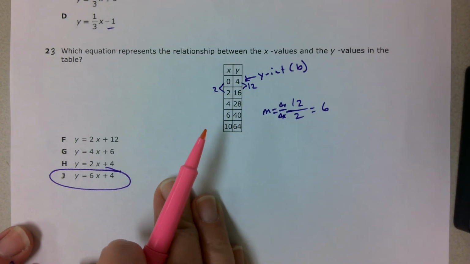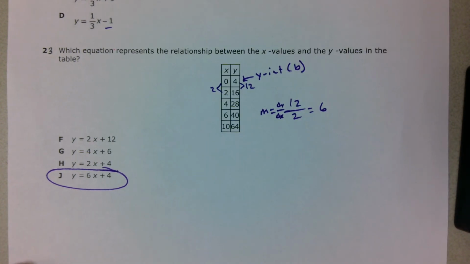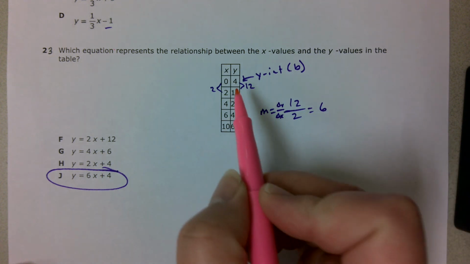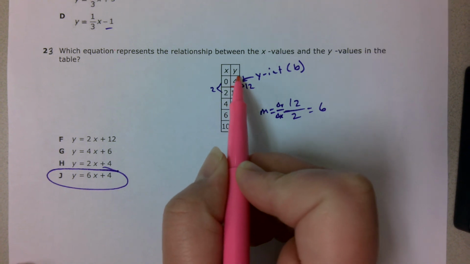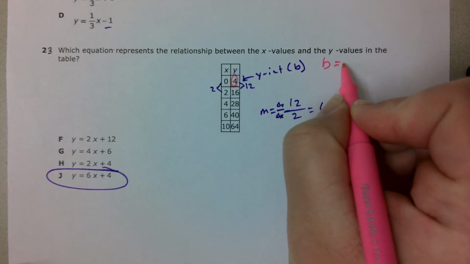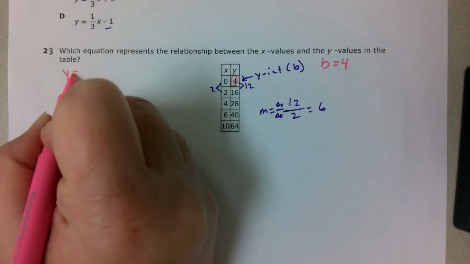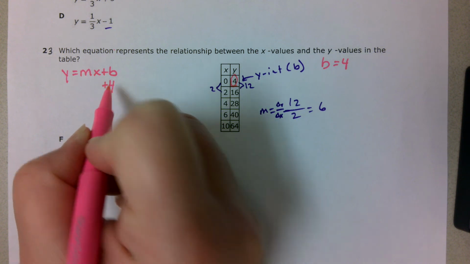Last one, number 23. Which equation represents the relationship between the x values and the y values in the table? So when they give me my x of 0, this is giving me my b or my y-intercept right here. So 4 is my b, so b equals 4. So y equals mx plus b. We know this is plus 4.